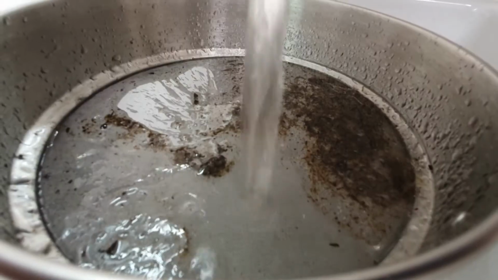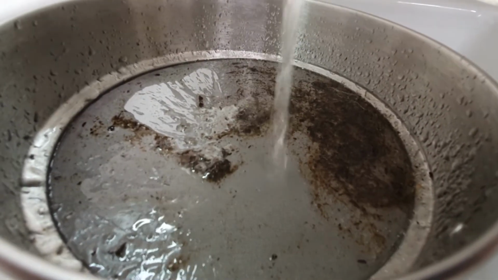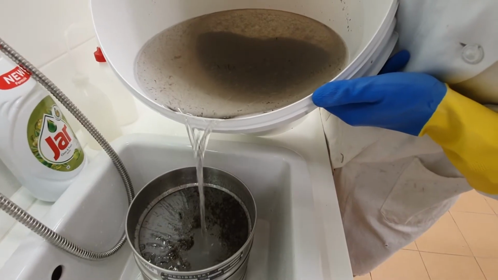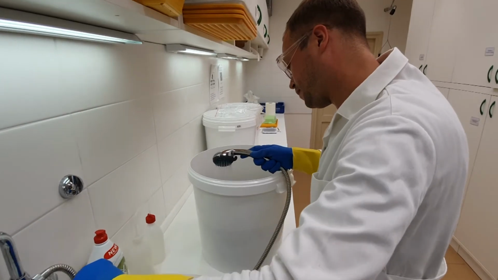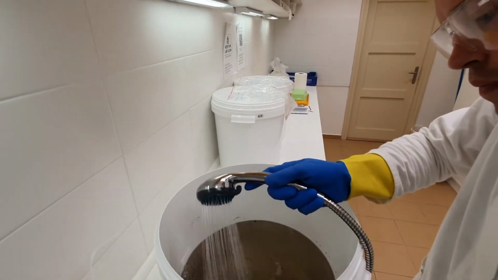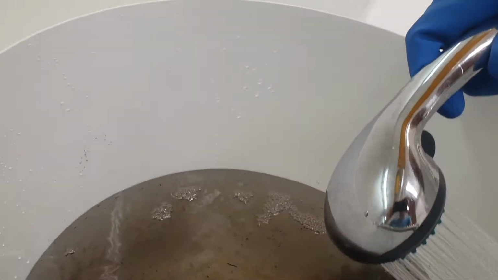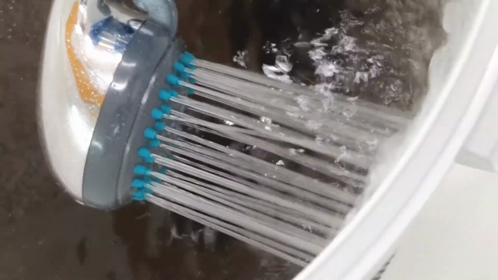After a while you need to check if there's still a lot of bits floating on the paraffin oil, and you can also see how much oil is still left on the surface. Then you pour again cold water in the bucket. Top it up again for the second round of flotation.